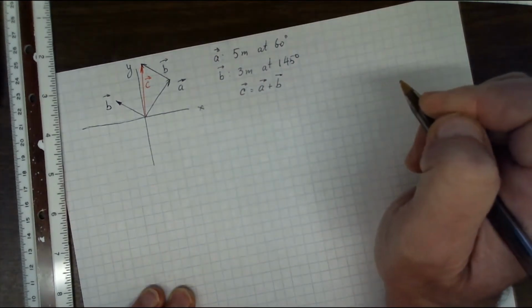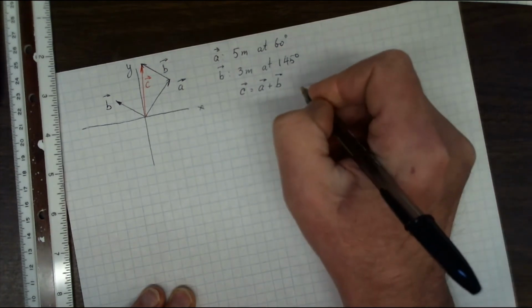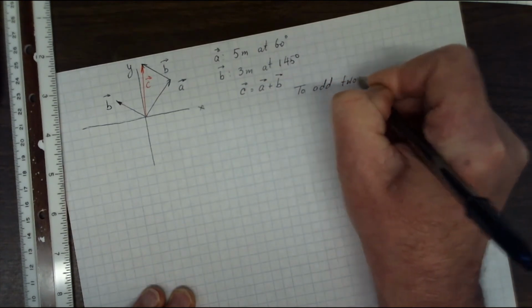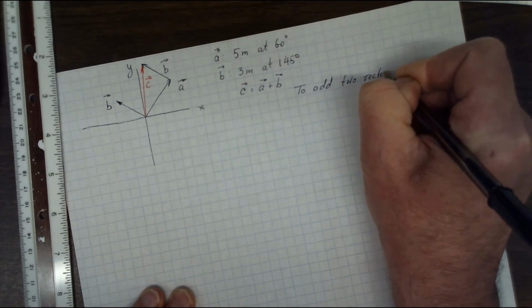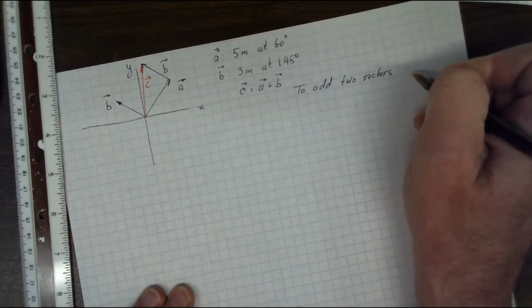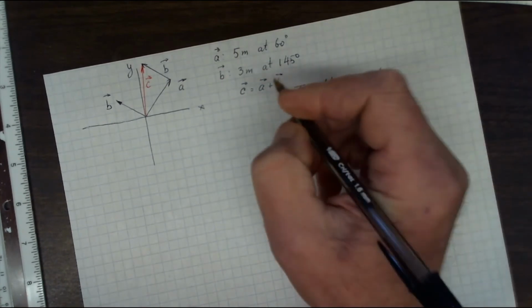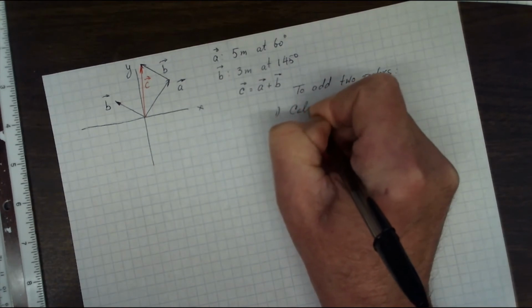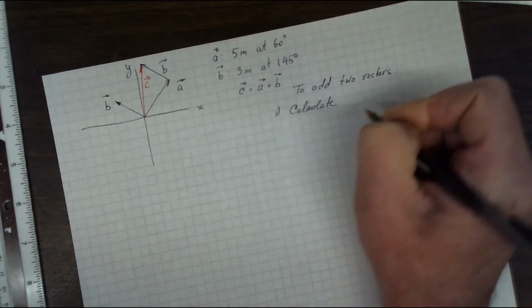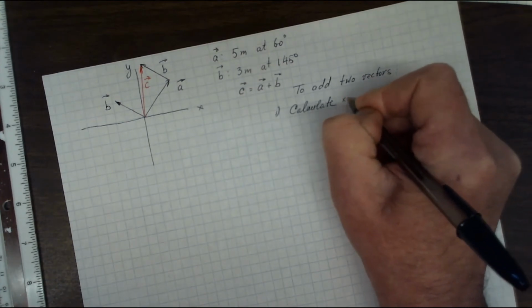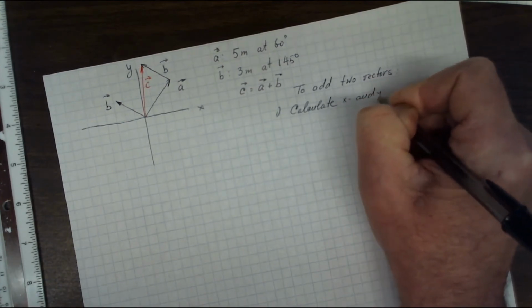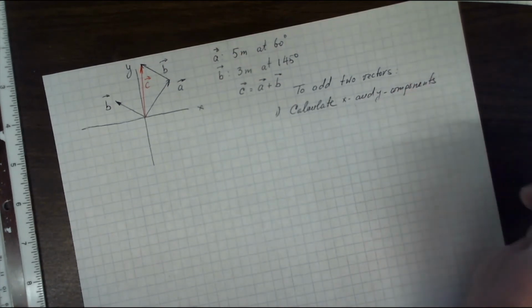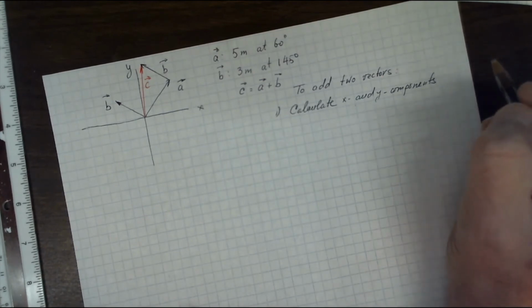So the procedure is very simple. To add two vectors or more than two vectors, you need to first calculate the x and y components of each vector. So here we go.